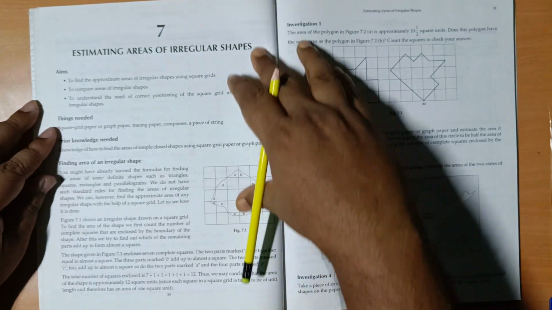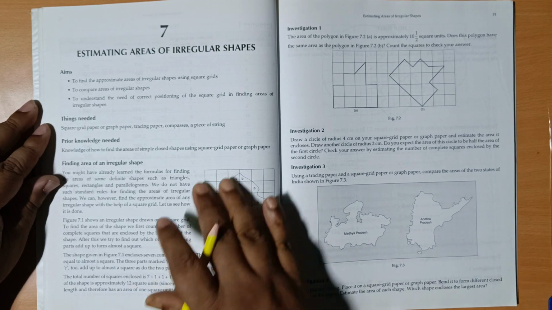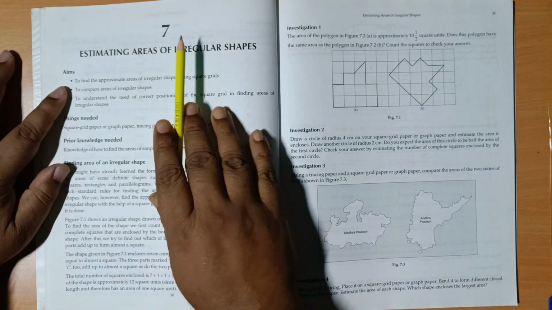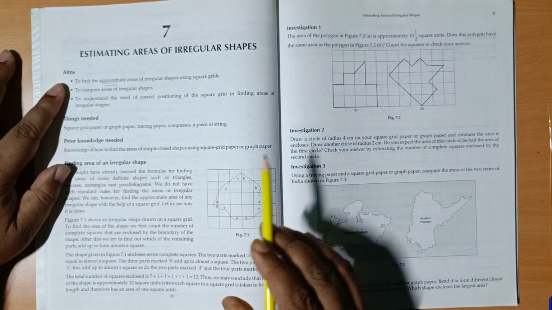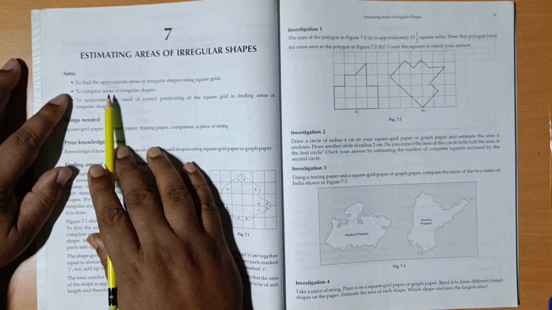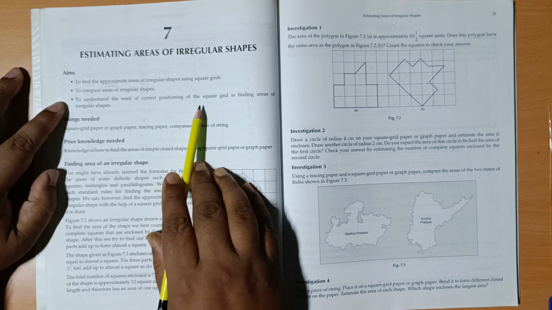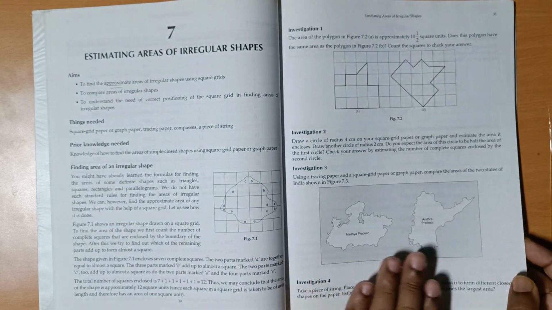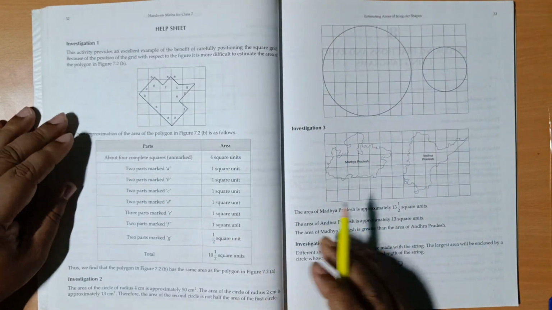Here now some mensuration, estimating areas of irregular shapes. You see, how do you estimate? In this chapter the aim is to find, this is important, approximate areas of irregular shapes using square grids. Then next, comparison of these areas, and then finally to understand the need for correct positioning of the square grid in finding areas of irregular shapes. So two state maps are given for which you will try to find the area.